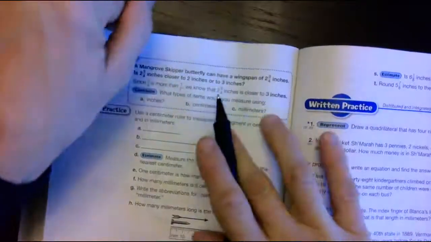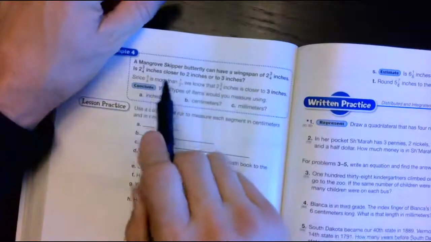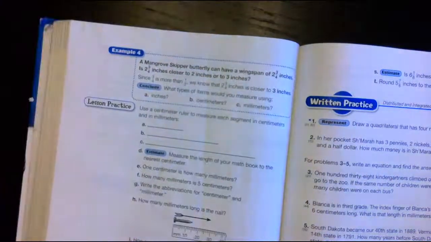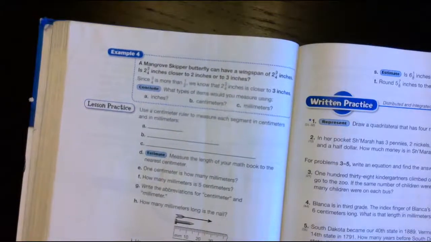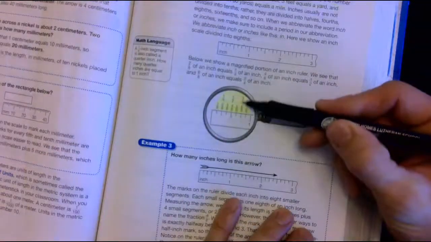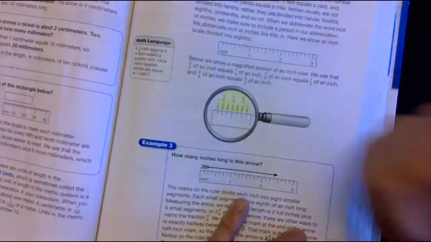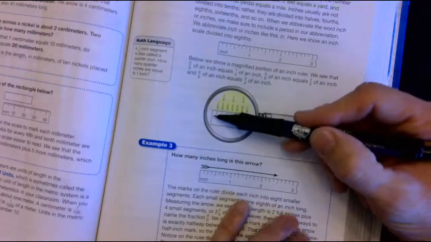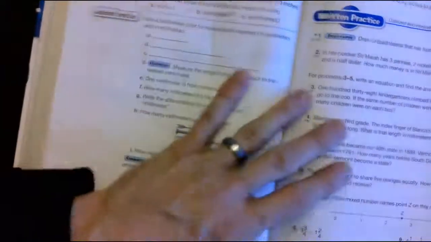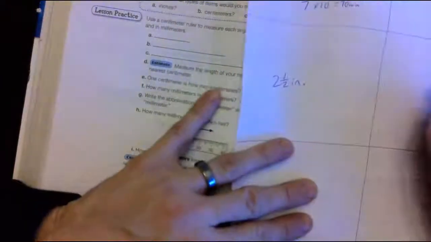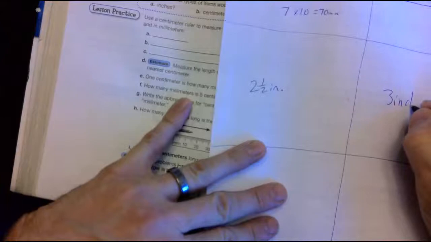Last example we have before we check out a few of the practice problems. A mangrove skipper butterfly, that's just a fancy butterfly, can have a wingspan of 2 3/4 inches. Is 2 3/4 closer to 2 or closer to 3? Now they're actually trying to round that. If it's bigger than a half, so let's look back. Here's my half, and here's my 3/4. So 3/4 we would round up. If it was 1/4, we would stay. So the butterfly, is it closer to 2 or closer to 3? It'll be closer to 3 inches.